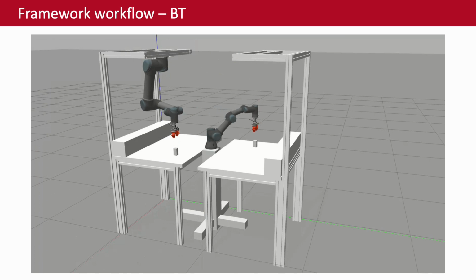In this case, we are running the test case shown before, where two blocks are on a table and they have to be stacked. As you can see, the two robots move at the same time, reducing the total amount of time that would have been needed.